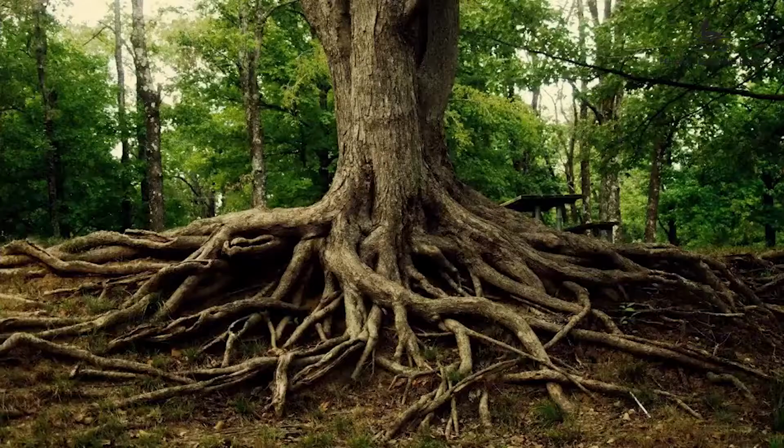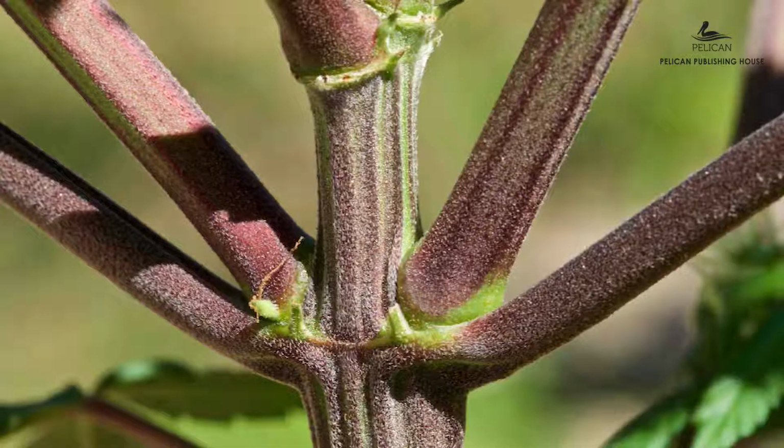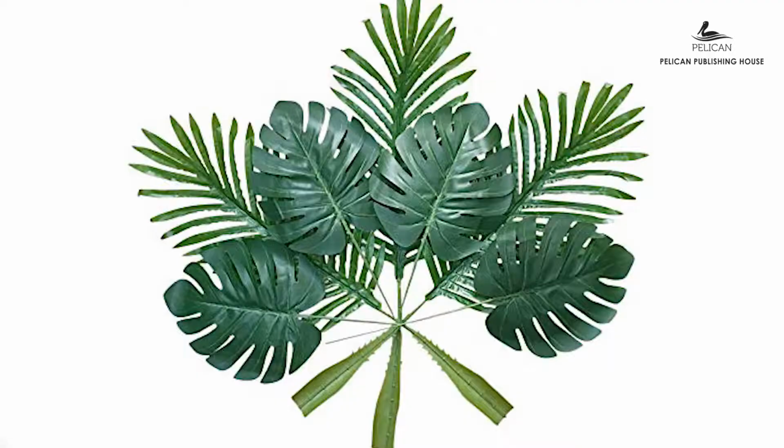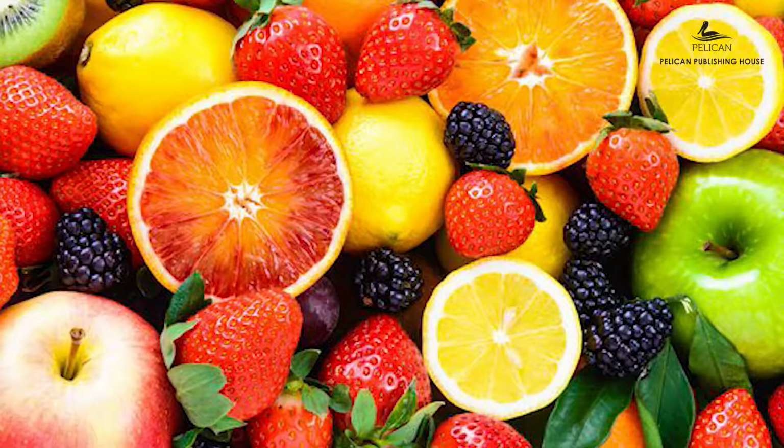Chapter 8, Plants. In this chapter, we're going to learn about different parts of a plant. Those are roots, stems, leaves, flowers, fruits, and seeds. We're also going to learn about different plant modifications, underground roots and stems, about care and concern for plants.